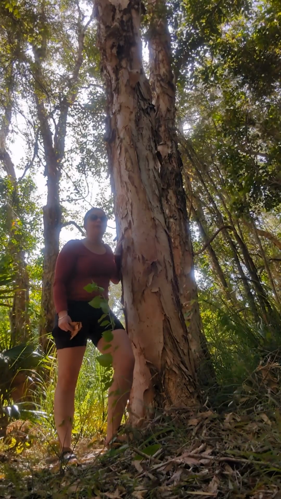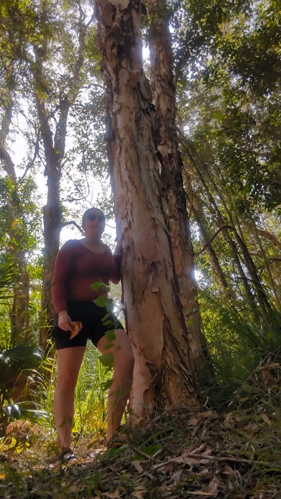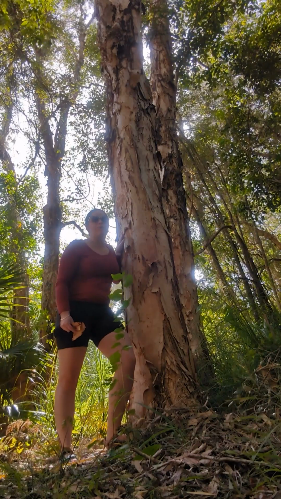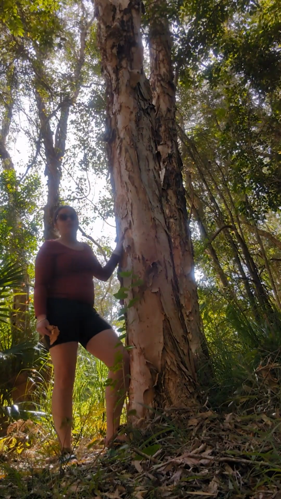At each quadrat, I counted the abundance and species richness of any insects that were present. At this tree, there's nothing.